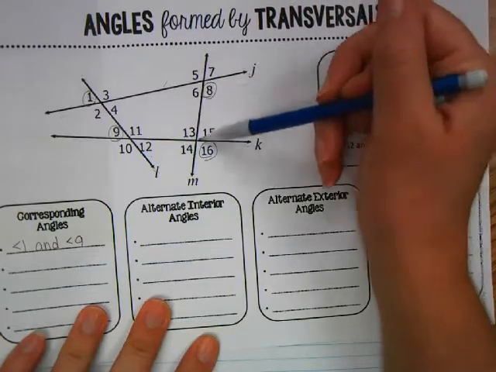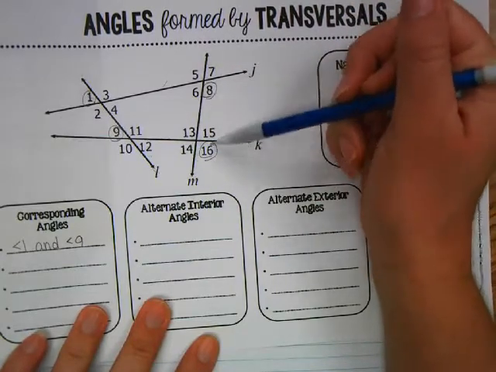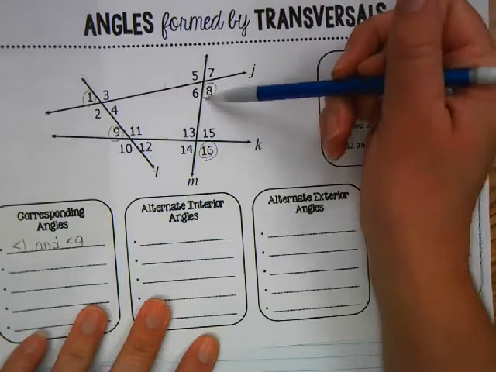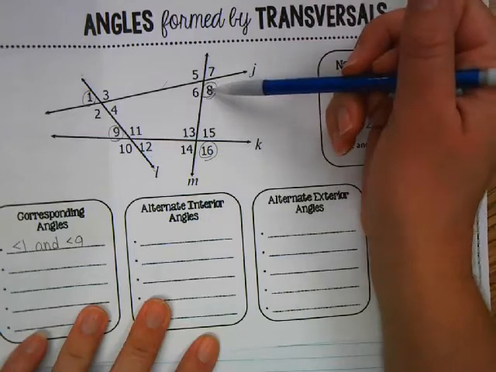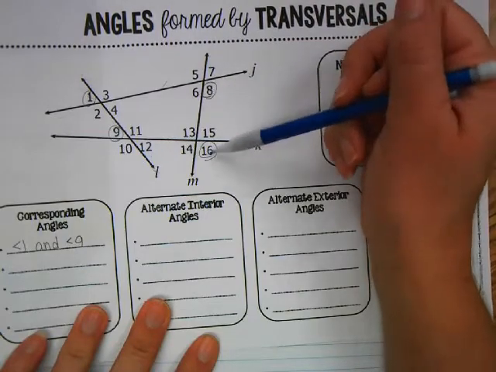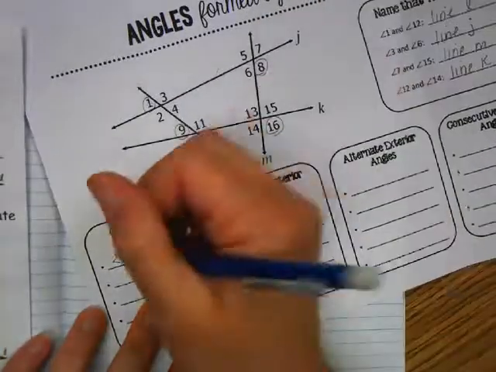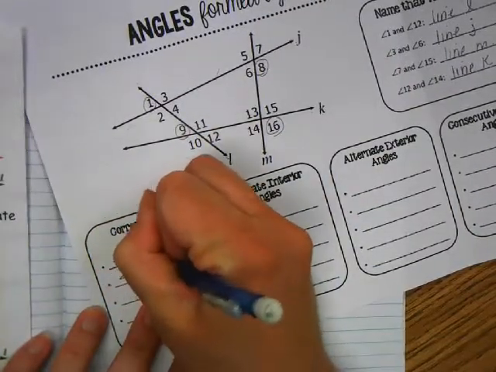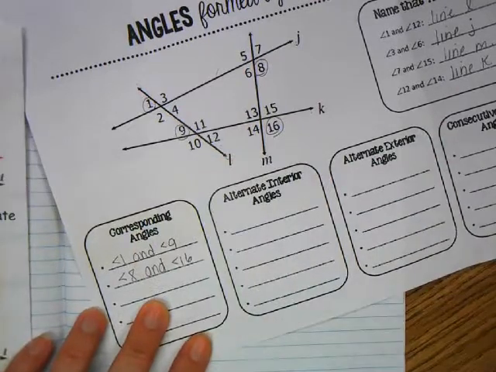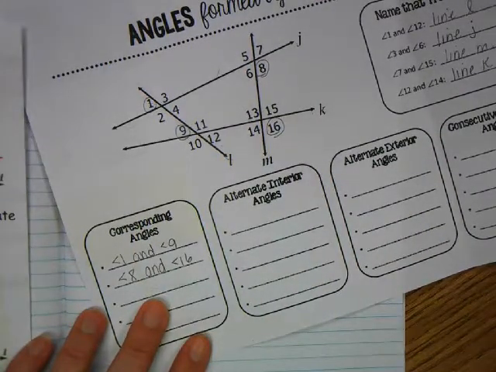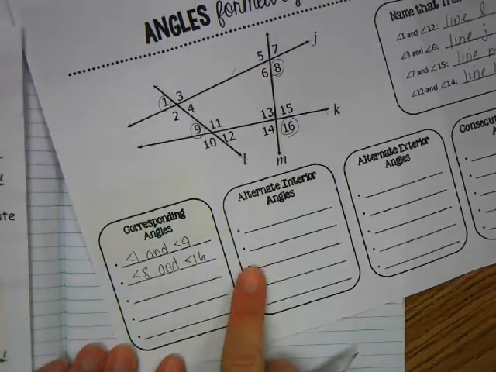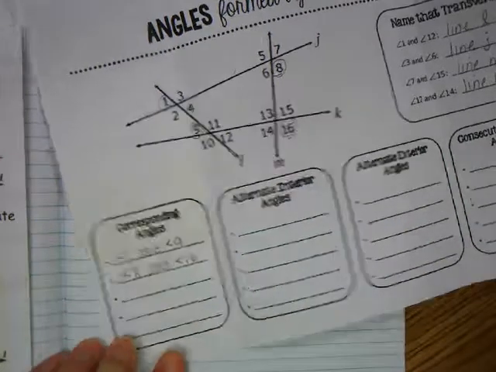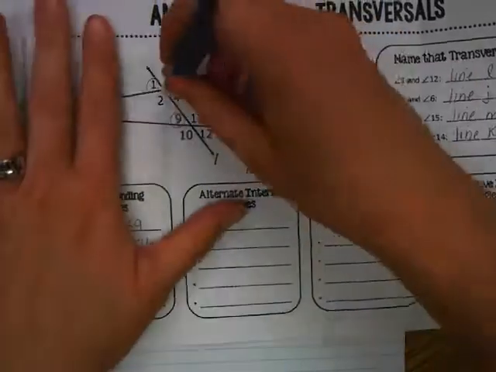So using M as your transversal, 8 and 16 are in corresponding positions because they're on the bottom right-hand side. They're on the right side of the transversal and underneath their line. So you could say angle 8 and angle 16. And then there are a lot of other corresponding angles in this diagram.